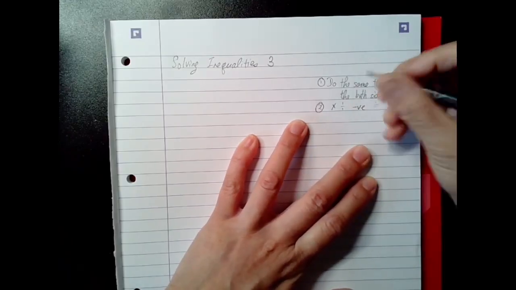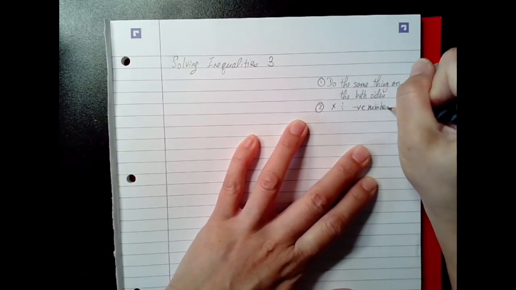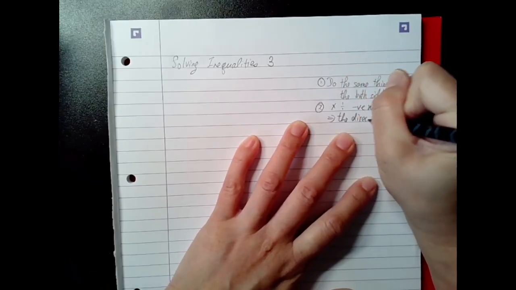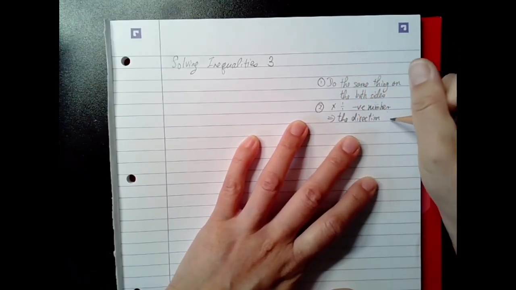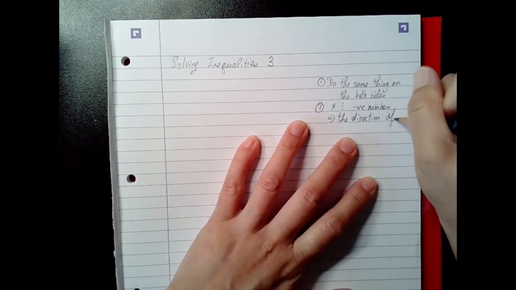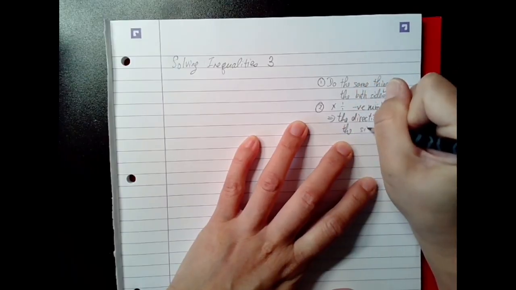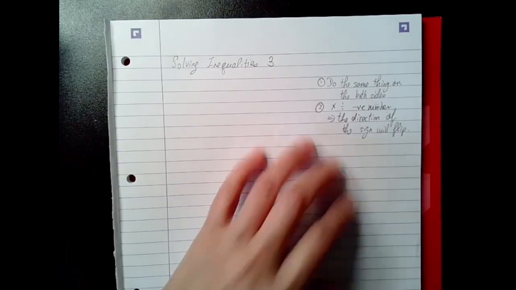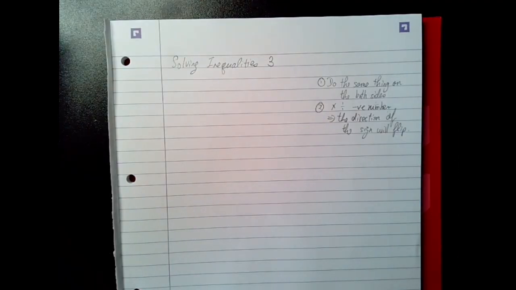the direction of the sign will flip. Alright, the direction of the sign will flip. So we're going to try a bit of the flipping sign here.